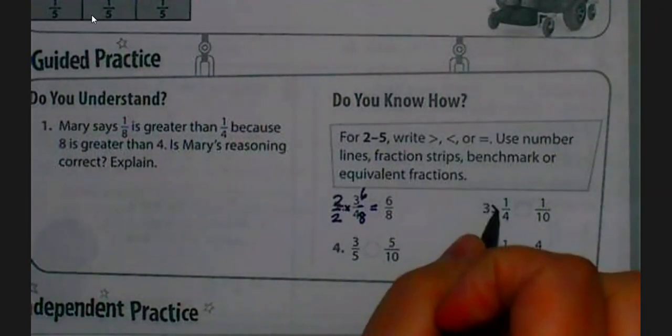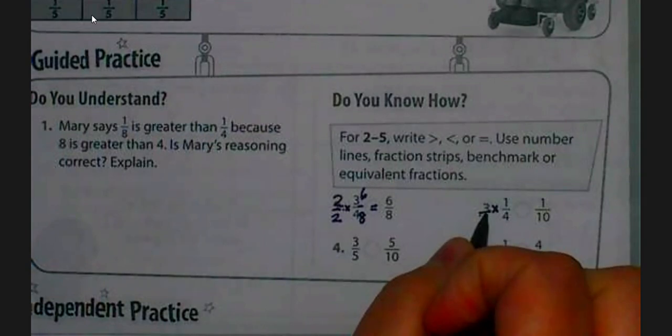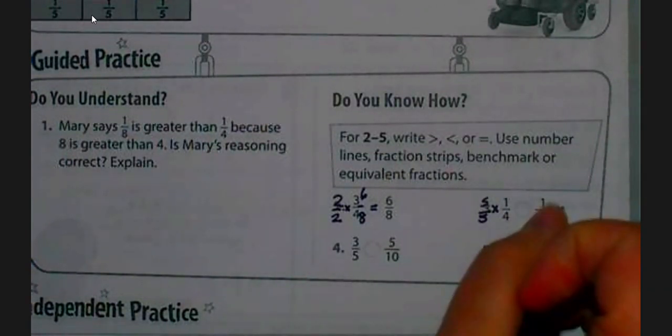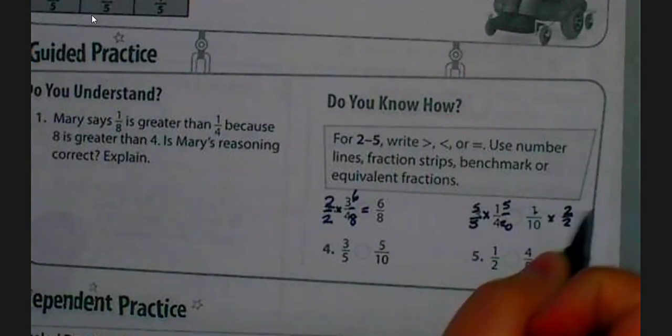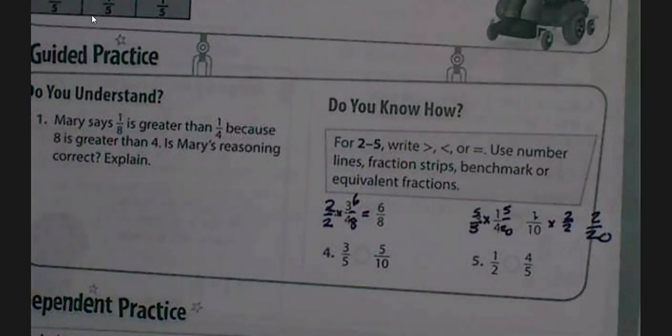So, from 4 to 20 is 5. From 10 to 20 is 2, because it takes 2 of them. So 5 times 1 is 5 20ths. 1 times 2 is 2 20ths. 5 20ths is blank than 2 20ths. Can you finish my sentence for me? 5 20ths is, yeah, you're so right. It's greater than 2 20ths. So my alligator is going to eat the bigger number.